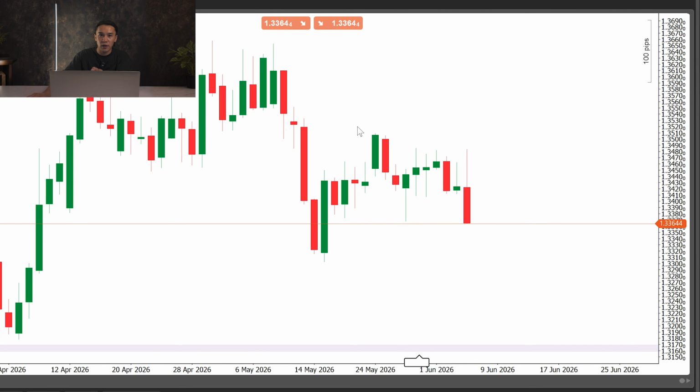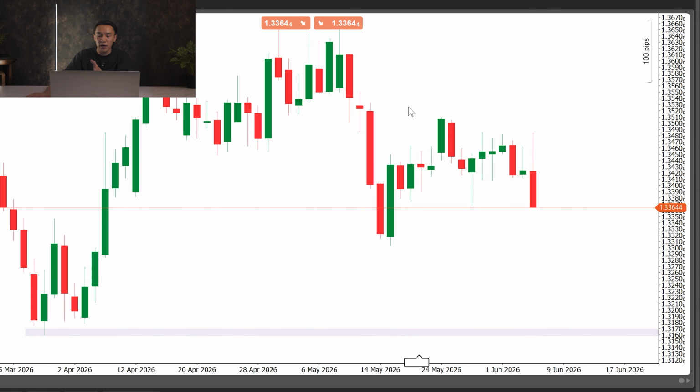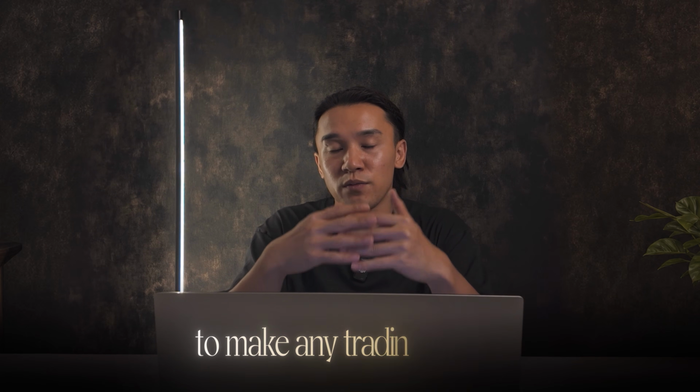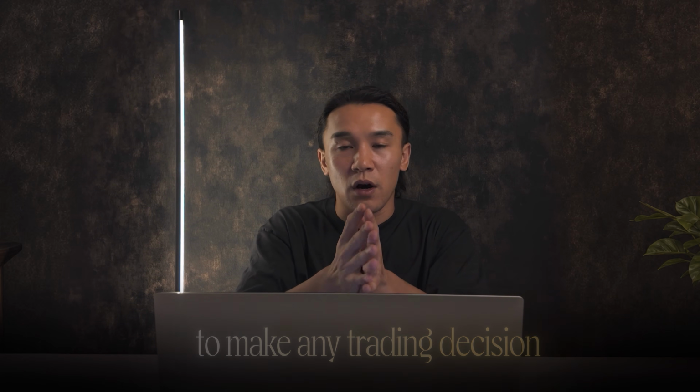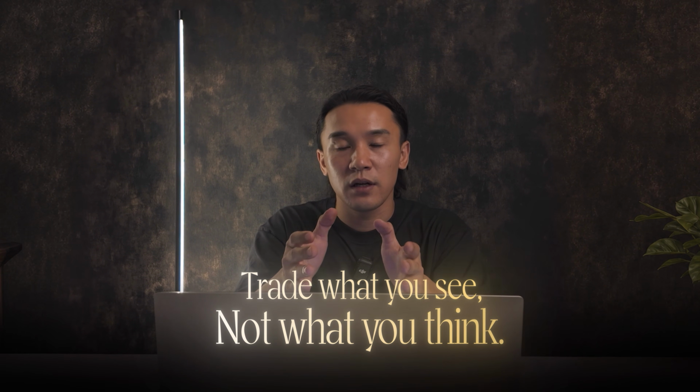And we could have planned that trade well in advance without being at the screens, without wasting our time reading any fundamentals, without learning any of these concepts, without learning any of these candlestick patterns, chart patterns, or anything. Because the raw data, which this chart is showing us, is exactly all of the information that we need to make any trading decision. I really, really hope this clarifies so much and changes your entire view of trading. Trade what you see, not what you think.